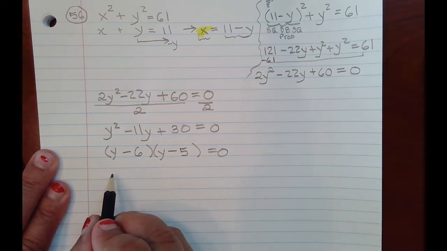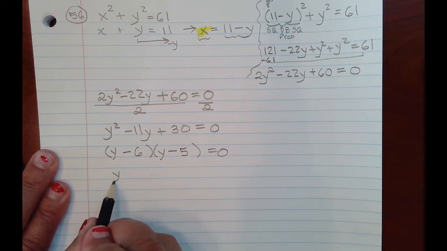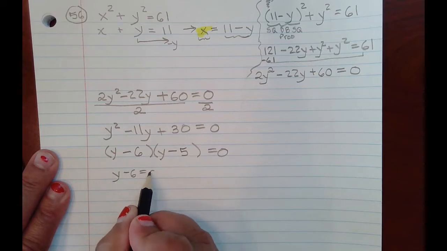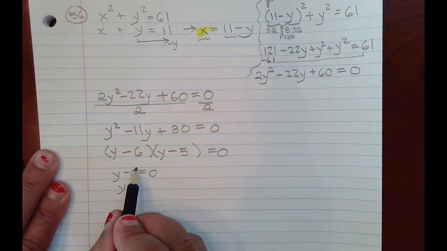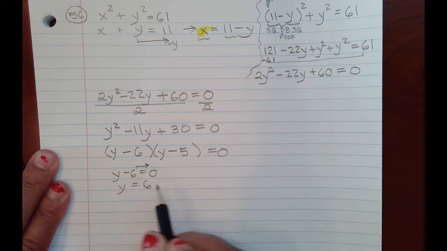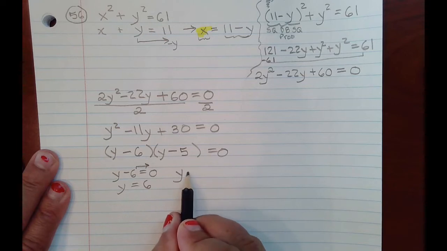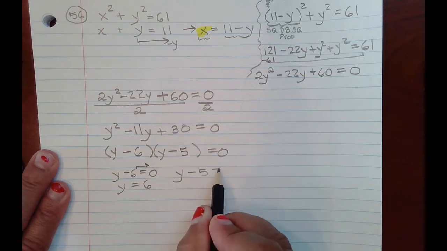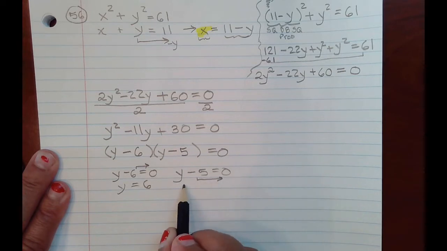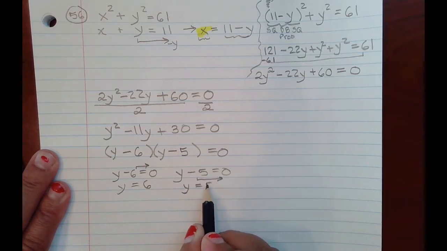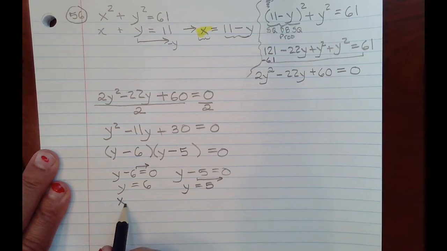All right, so then we end up getting the zeros here. What would make this 0? 6. And you can just find these two values by observation. I'm just writing it out. What would make this 0? 5. Now we have to find the x partners that go with these values.